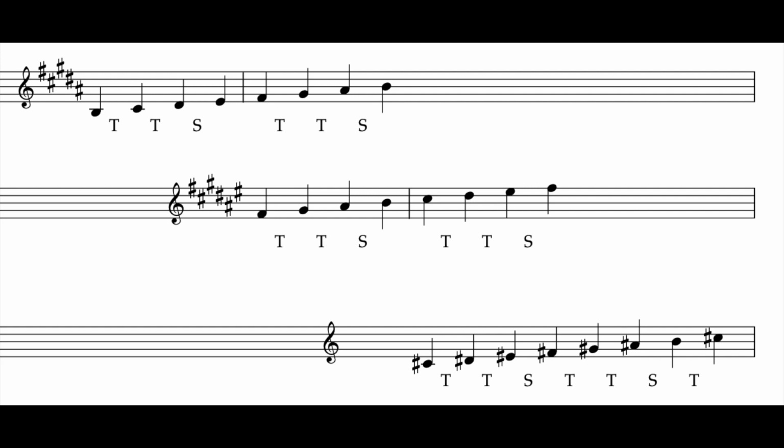C sharp, D sharp, E sharp, F sharp, already in the key signature, G sharp, A sharp, and the 7th note, sharpen it, it's not B, it's B sharp, C sharp. So you have 2 white key sharps, C sharp, D sharp, E sharp, F sharp, G sharp, A sharp, B sharp, C sharp. So we've added in B sharp, and again we can create a key signature of 7 sharps, F, C, G, D, A, E, B.